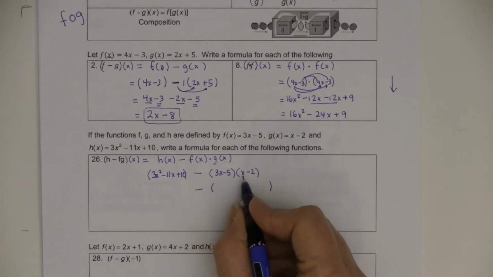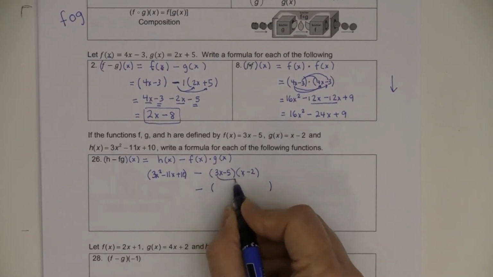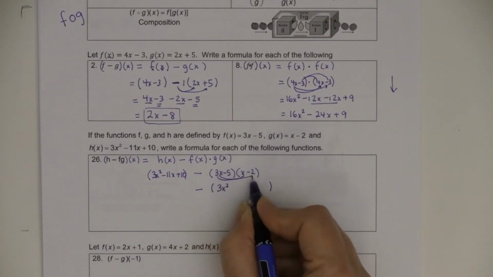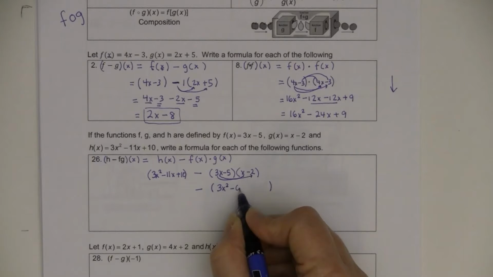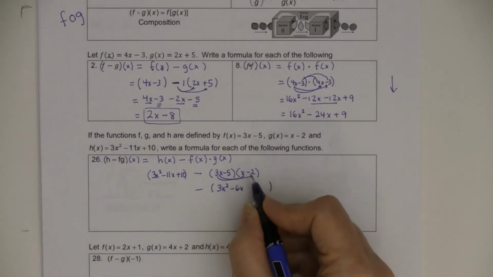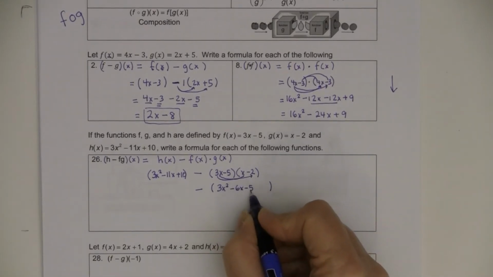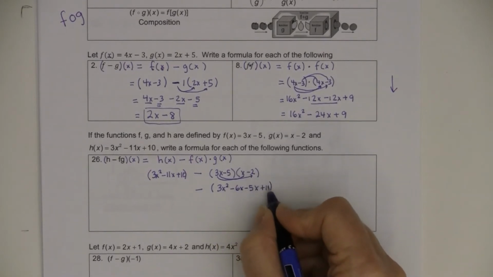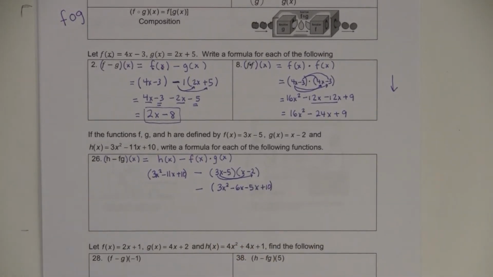So 3x times x, so I'm FOILing, is 3x squared, minus 6x, minus 5x. I really need to put more room on these. And then plus 10. This has been a good experience for me.